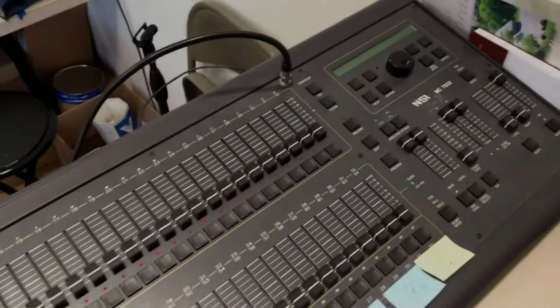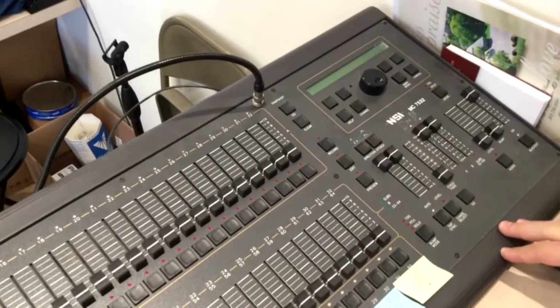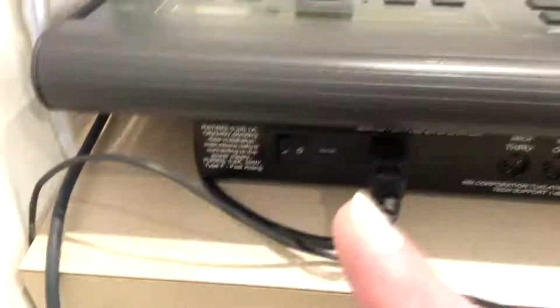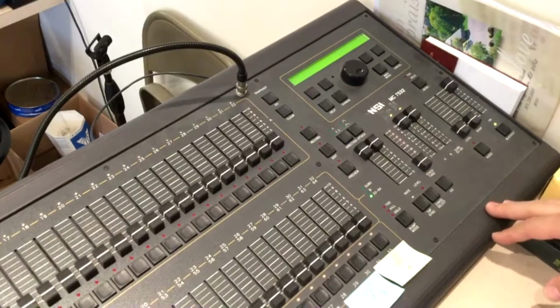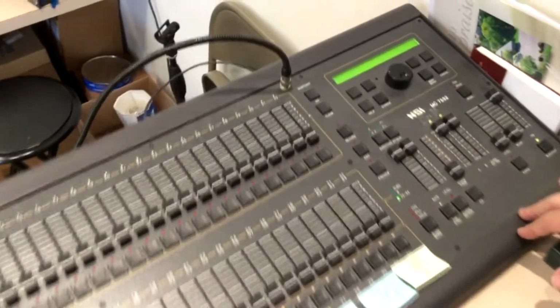Okay, so today we're talking about our lighting console here at Paramount Baptist Church. I kind of just reach over, find a power switch, and turn it on, and you'll see it boot up. It'll take a little bit.